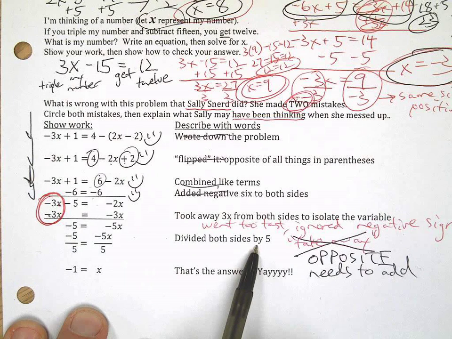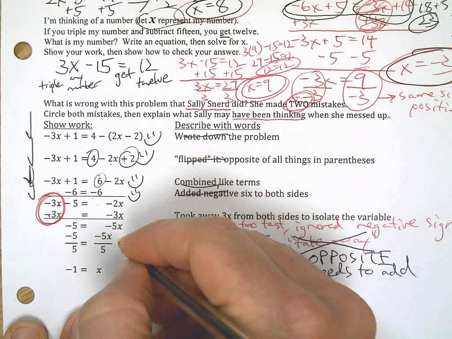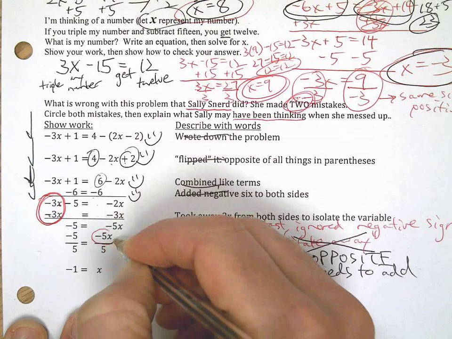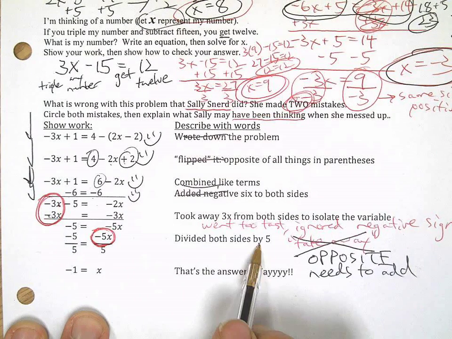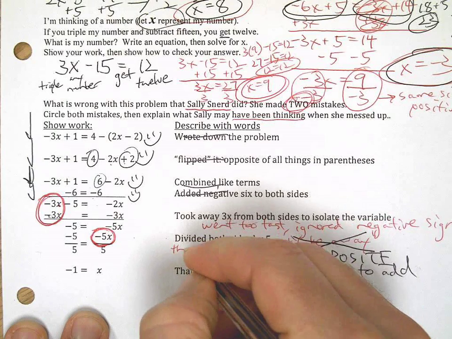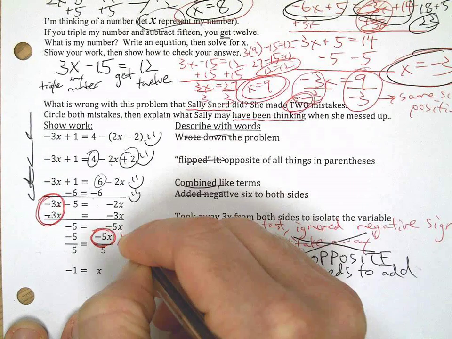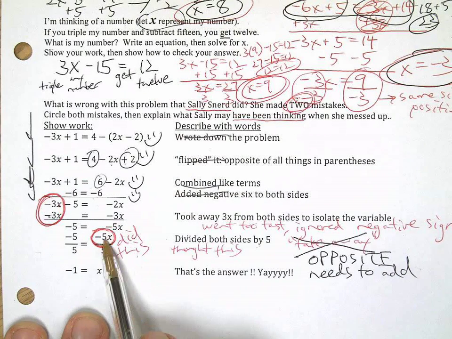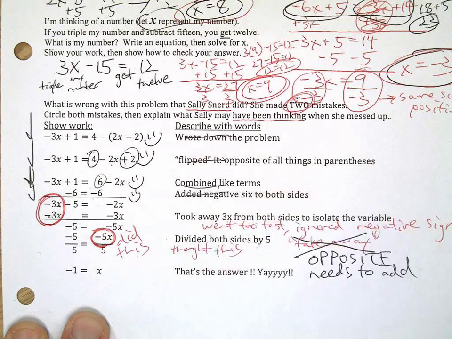Okay, then moving on, let's just move on with her mistake. Divided both sides by 5? No, she didn't. She divided both sides by negative 5. By negative 5x. She thought this, but did something else. Okay? She did the right thing here. Well, sort of.